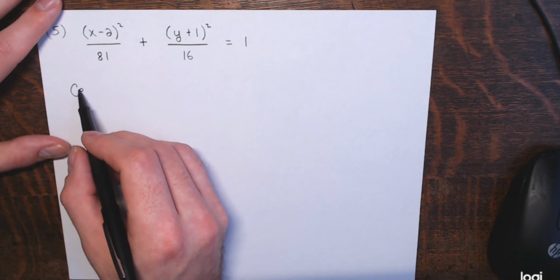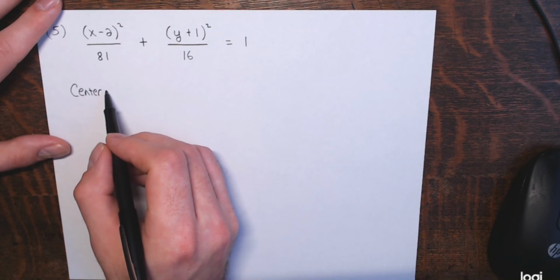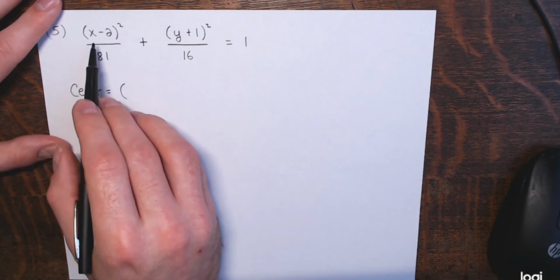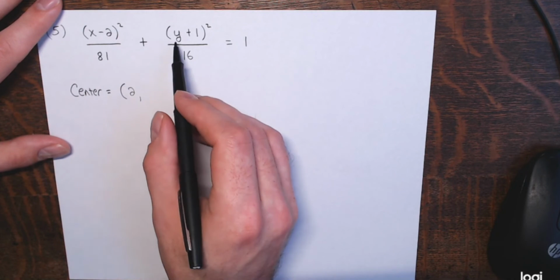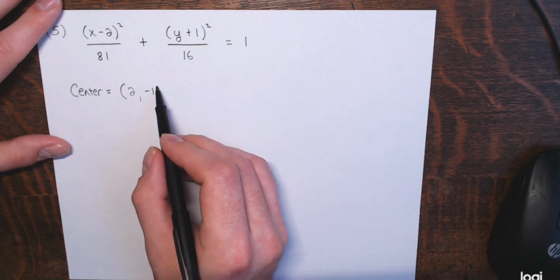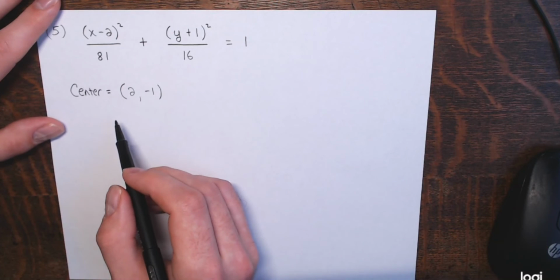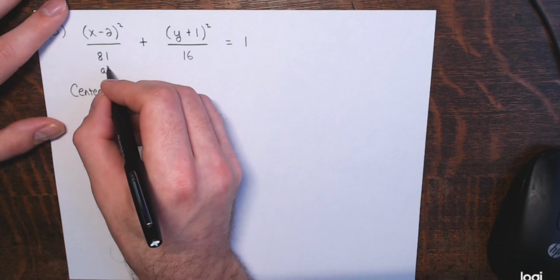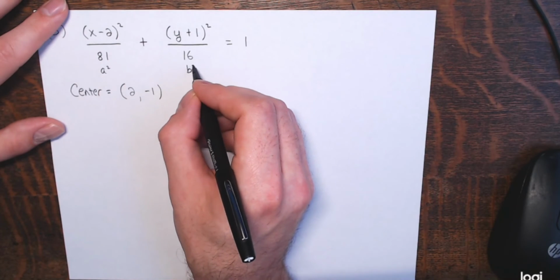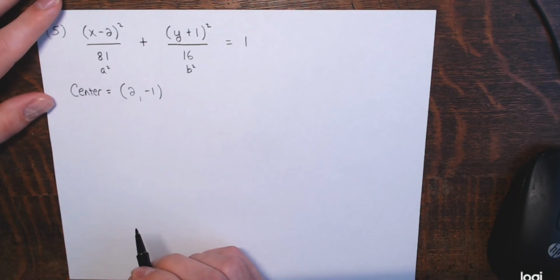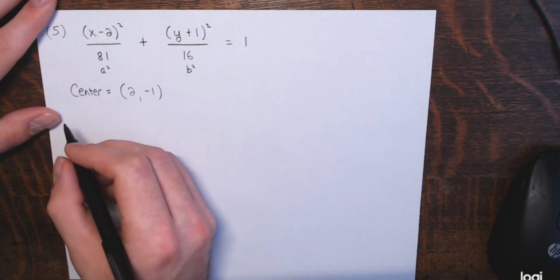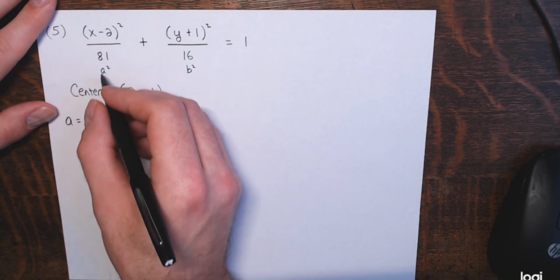So the center, again, should be easy to identify when you're in standard form. 2 for the x coordinate and negative 1 for the y coordinate. And then the value of a squared is the larger denominator, so a squared is 81, b squared is 16. So a is the square root of 81, that's 9.